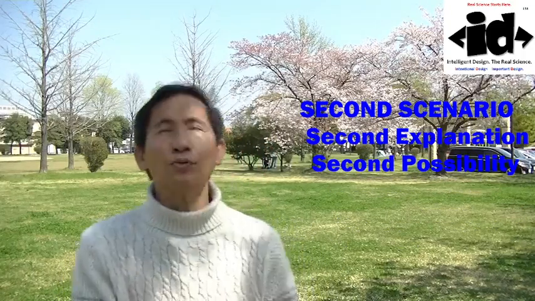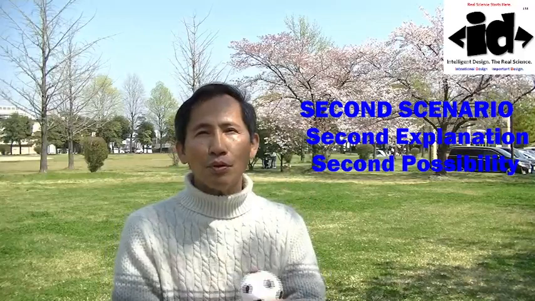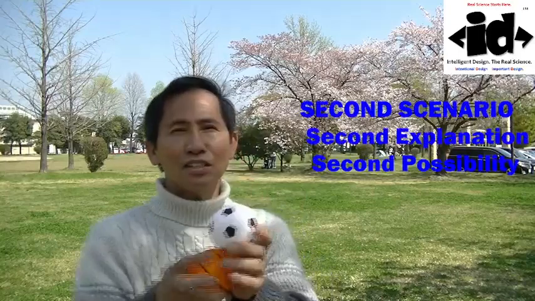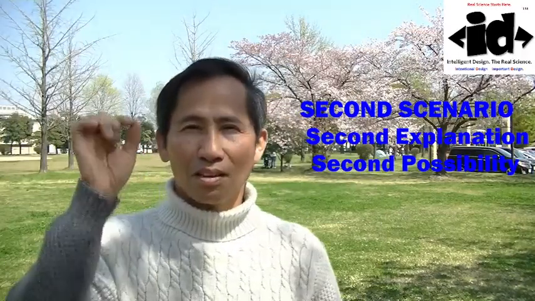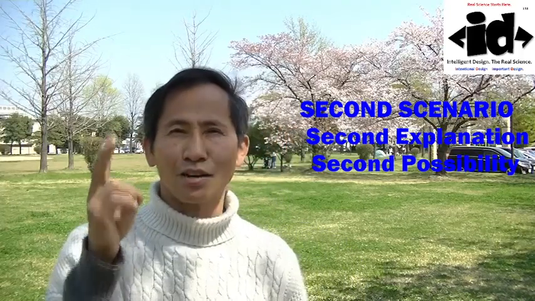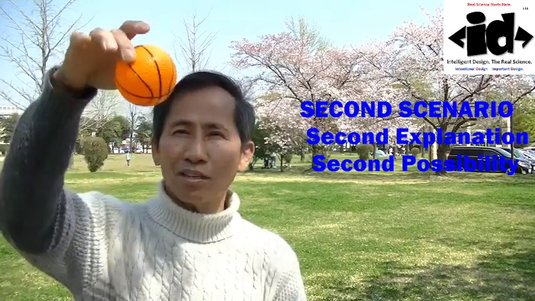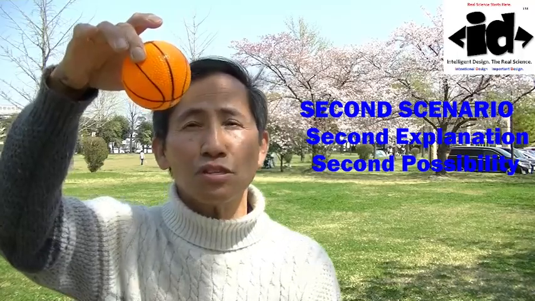Again, I'm going to throw this ball into the air, and this ball falls to the ground. Well, the second scenario, the second possibility, the second explanation is that there is no such thing as gravitational pull. Meaning that this earth that we are standing on, that we are living on, has no force to pull this ball to the ground. So why does this ball move to the ground?